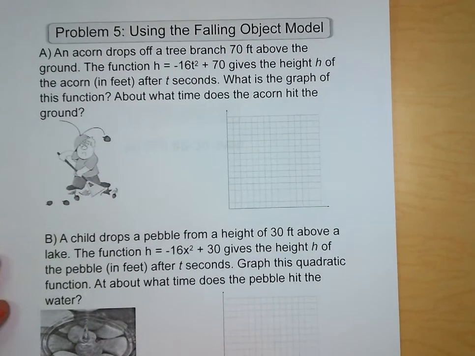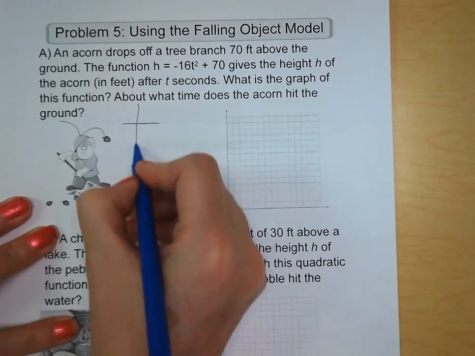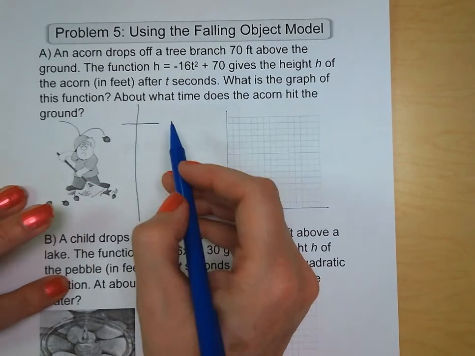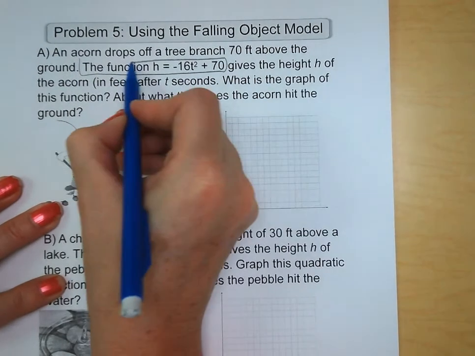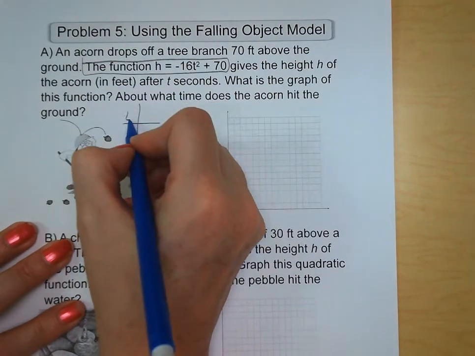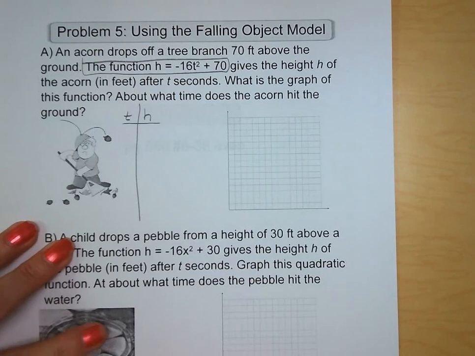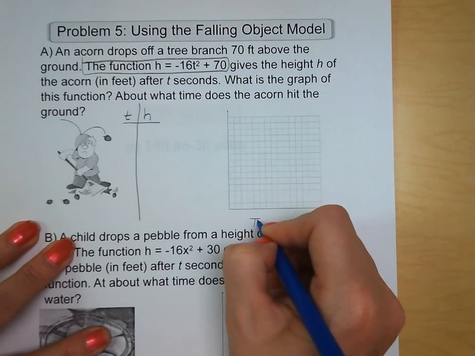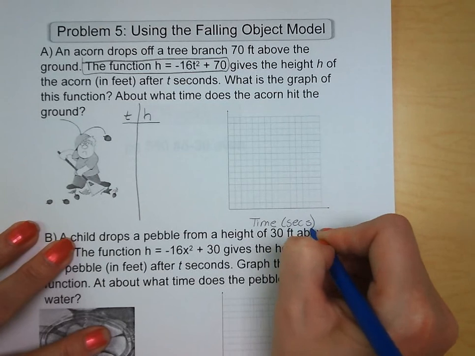Now, our last problem for the day is going to be using the falling object model. And in this model, we have an equation that's given to us. The height is equal to -16t squared plus 70, where the plus 70 is our starting point above the ground. And h is our height, and t is the number of seconds that have gone by.